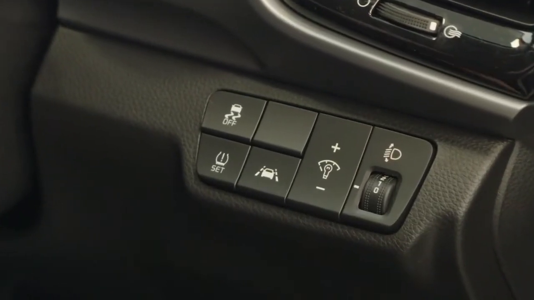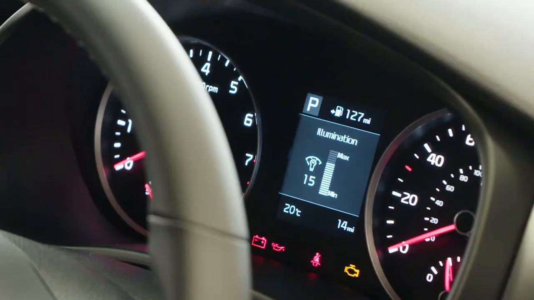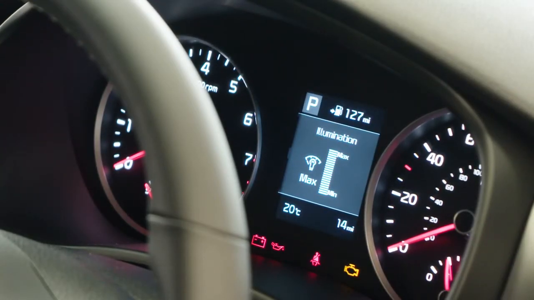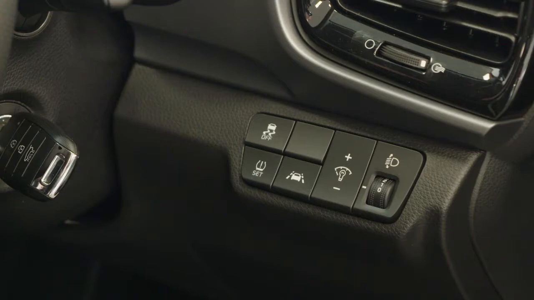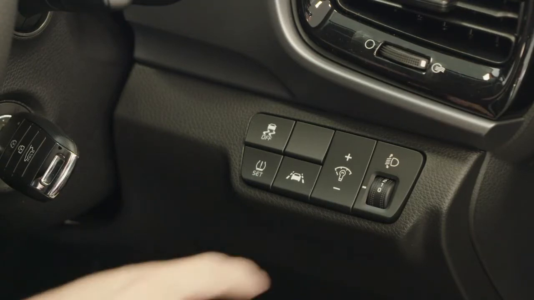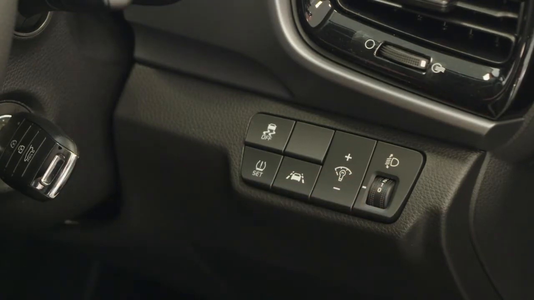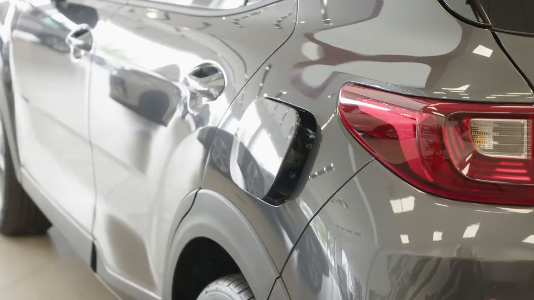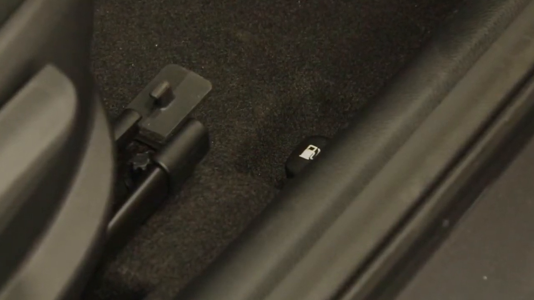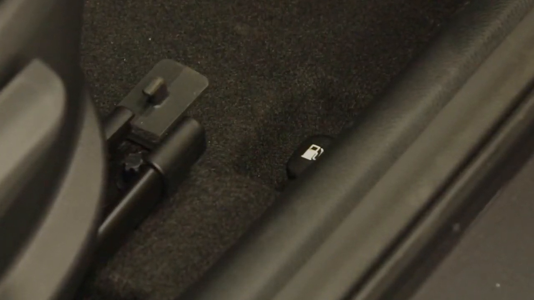Just to the right, this button will increase or decrease the brightness of the driver's cluster and the infotainment system in the centre. And finally, just to the right, this will adjust the height of the headlights. For more information on these driver safety aids, please refer to your owner's manual. The fuel cap is located on the passenger side of the car. To gain access, pull the fuel release lever located in the driver's footwell.